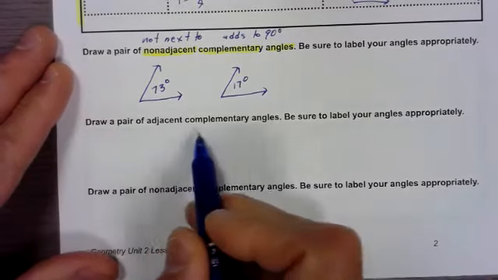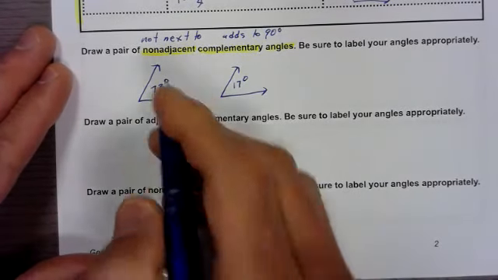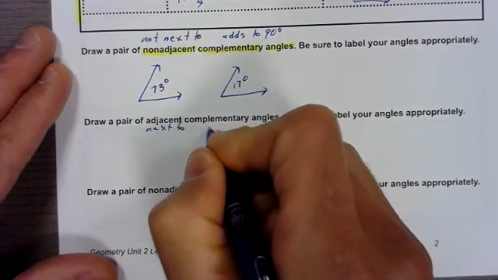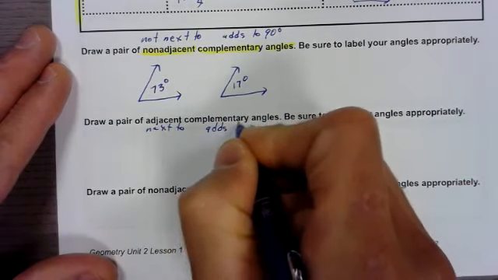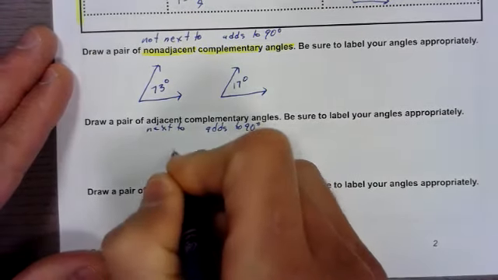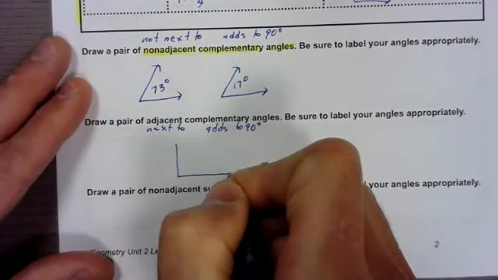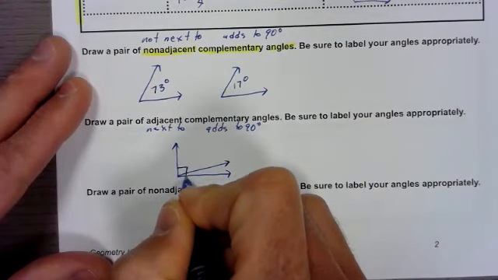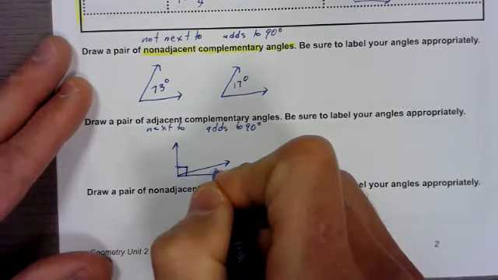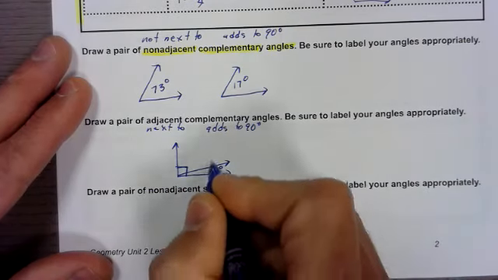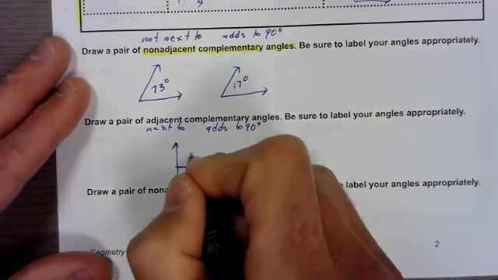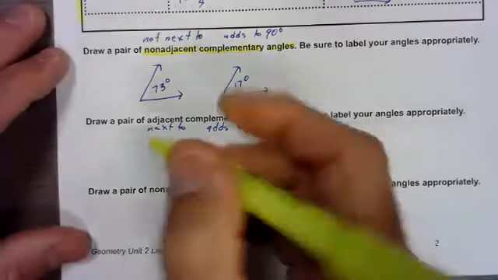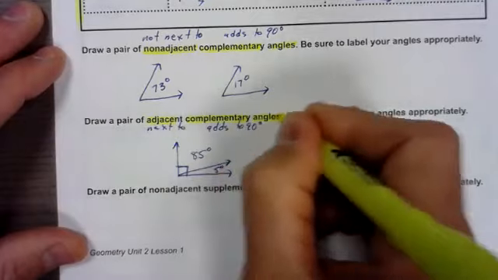Okay. Now draw a pair of adjacent complementary angles. Adjacent, again, means next to, and complementary means adds to 90, right? So then we get angles that are going to look like this. And I'm going to make a real small one here and put my 90-degree symbol in there. This one I'm going to say is 5 degrees. And then how much more do we need to get to 90? 85 degrees. Okay. So we have adjacent complementary angles being the important ones.